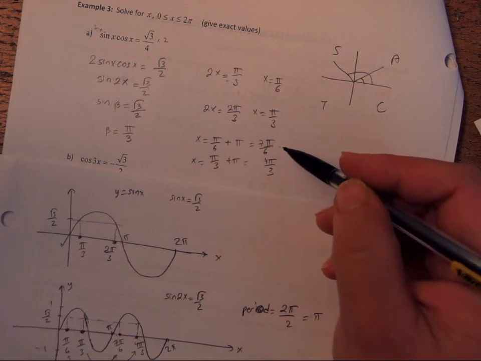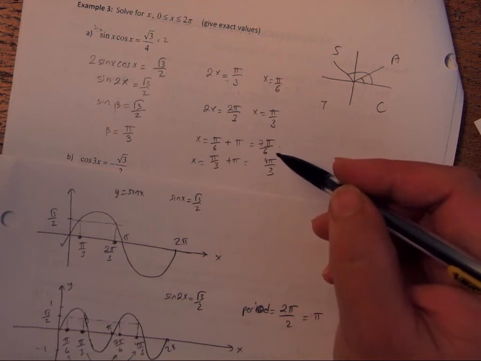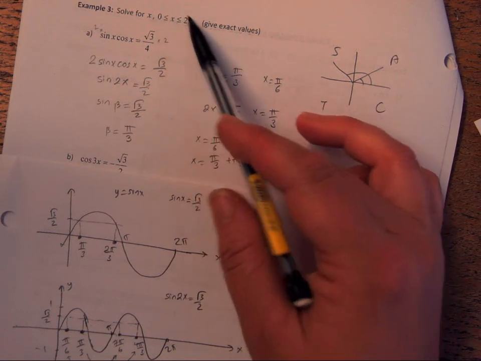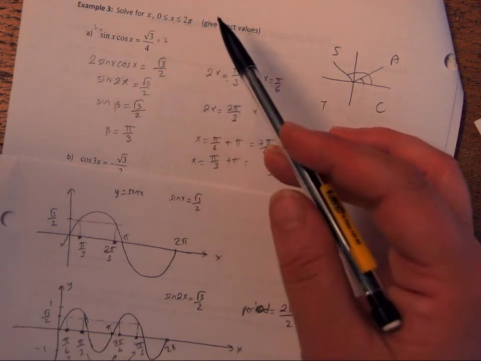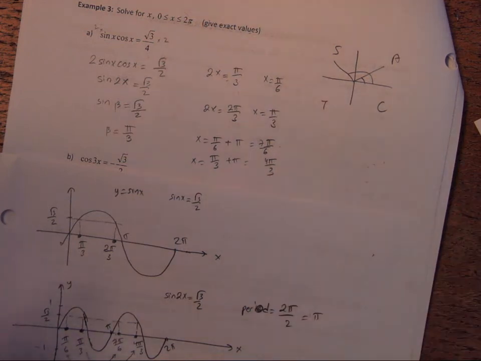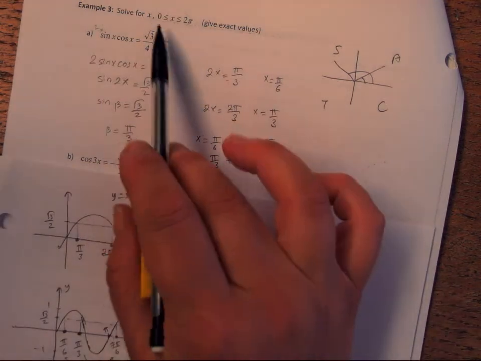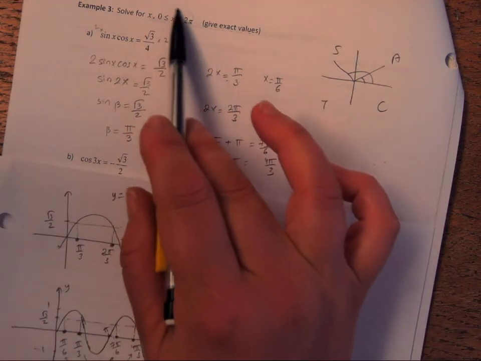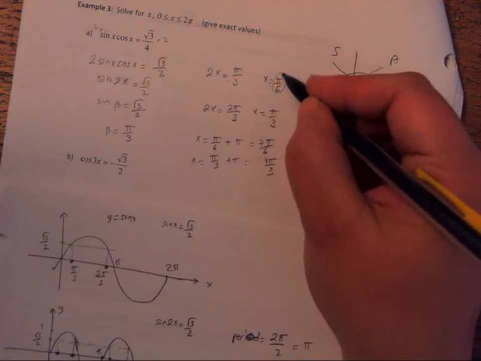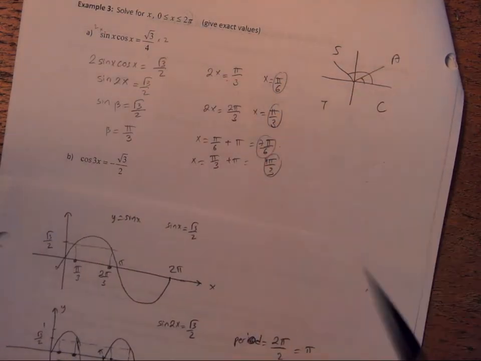What do you get? 7 pi over 6 plus pi gives you 13 pi over 6, which is over 2 pi. So it means that you cannot have that solution. Your solutions must be between 0 and 2 pi. Even if you try to add one more period to these solutions, it's not going to be useful because it's not going to be in the given domain. So we have 4 solutions here.